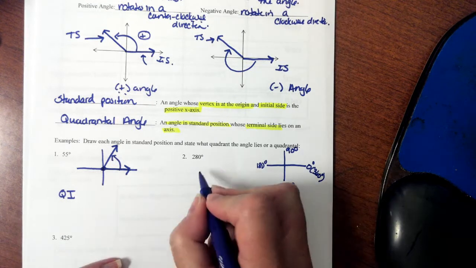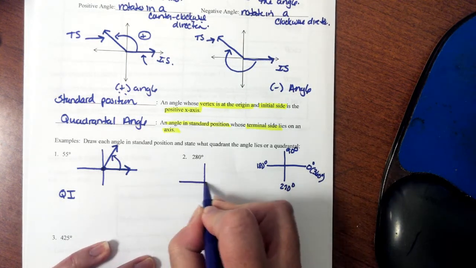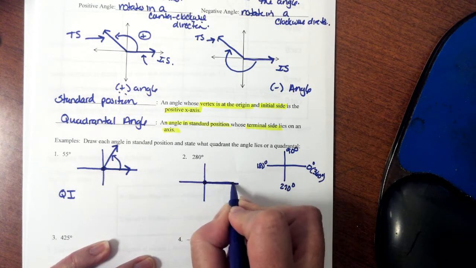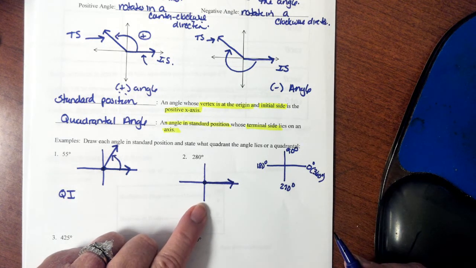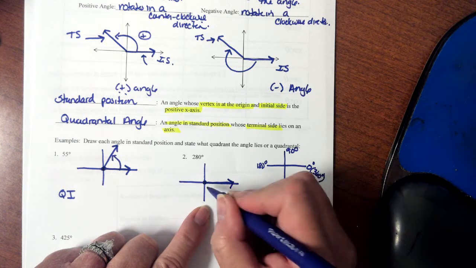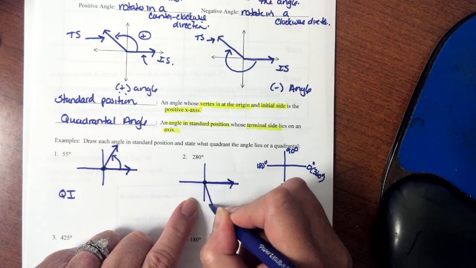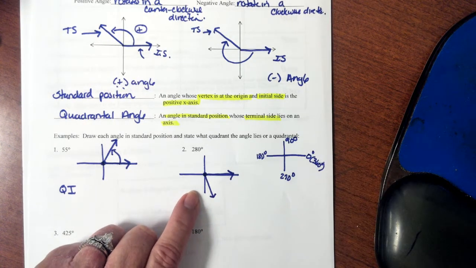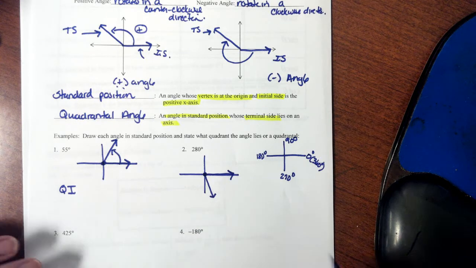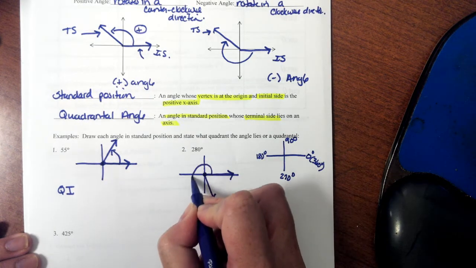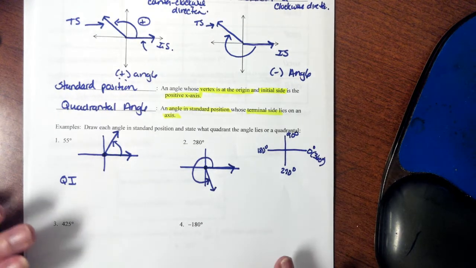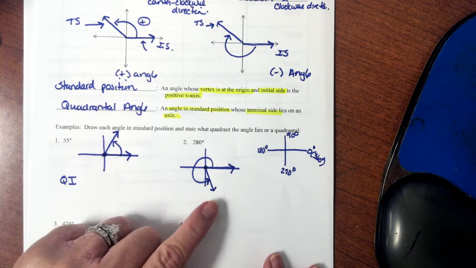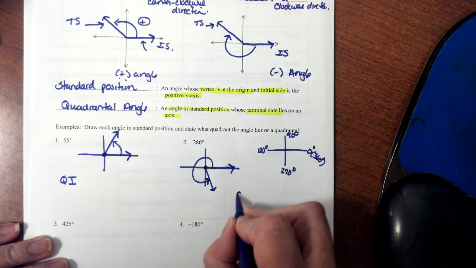So to sketch an angle of 280 degrees, again, here's my initial side. I know down here by the negative y-axis is 270, so I need to go another 10 degrees. So I'm going to make my terminal side pretty close to that negative y-axis. And again, it's a positive angle measurement, so I need to show that that direction is in a counterclockwise direction. And you can see your terminal side is located in quadrant 4.